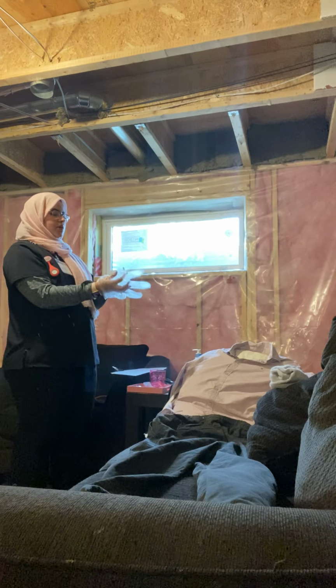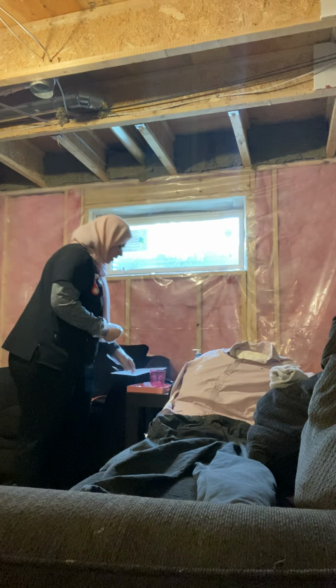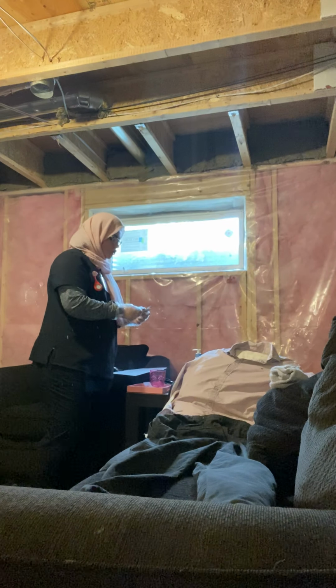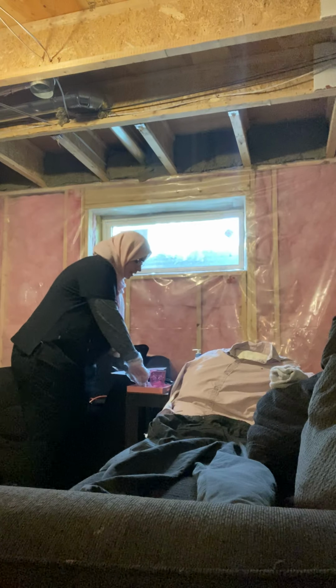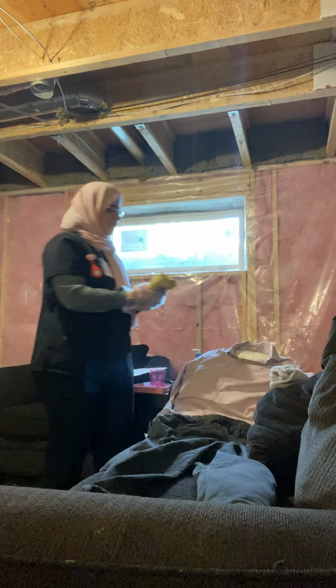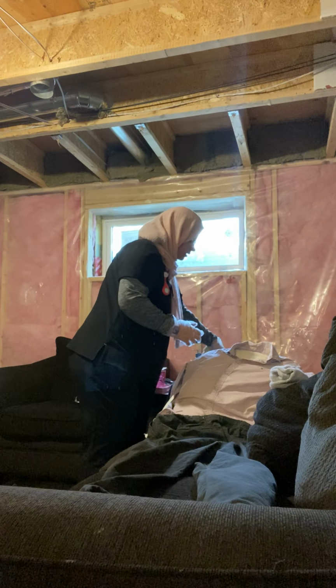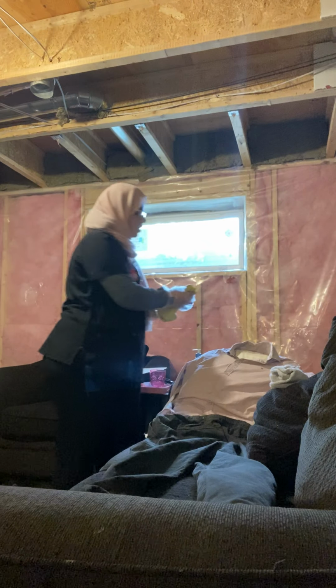I will put on my gloves, and then I will take the medication. Actually, before taking the medications, what I need to do is clean the site and clean the area. So I will use a moist towel dipped in water.